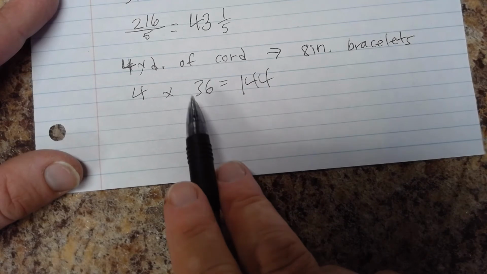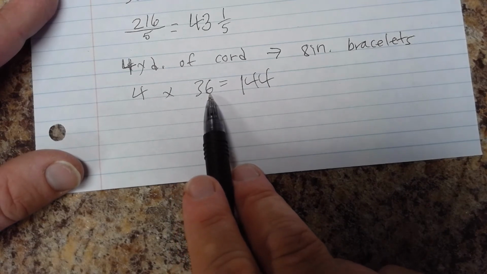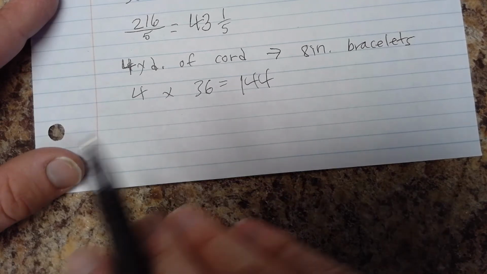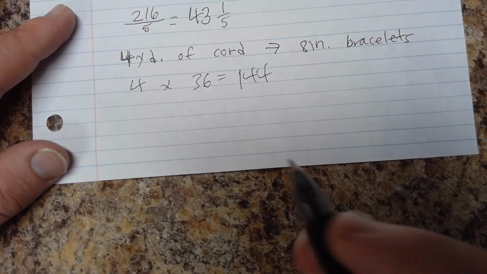Or you can do 4 30s, make 120. And then 6 times 4 is 24. 120 add 24 is 144. How long is he making the bracelets? 8 inches.